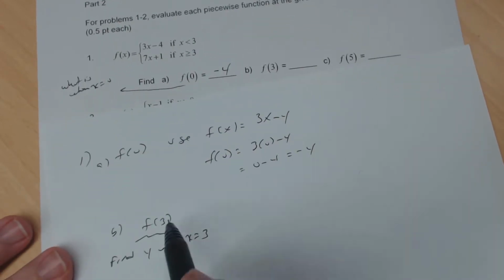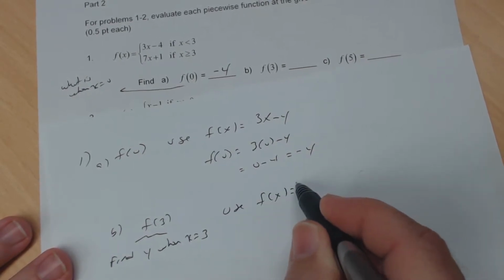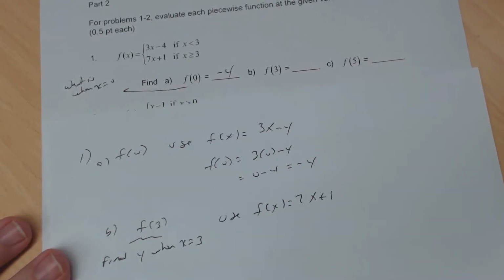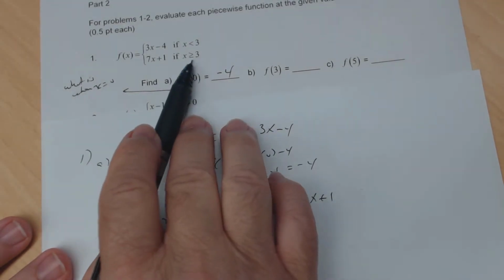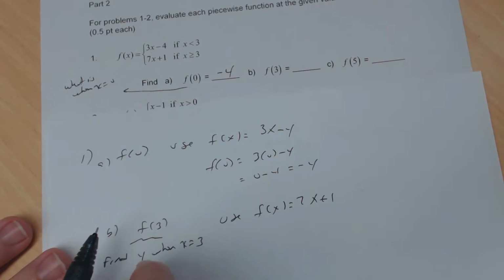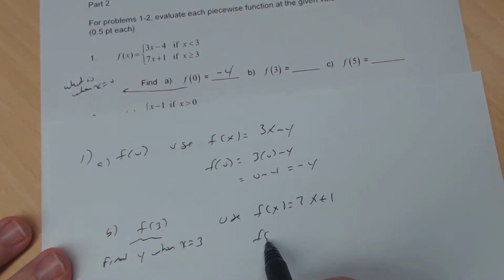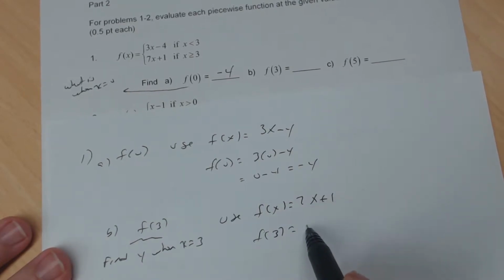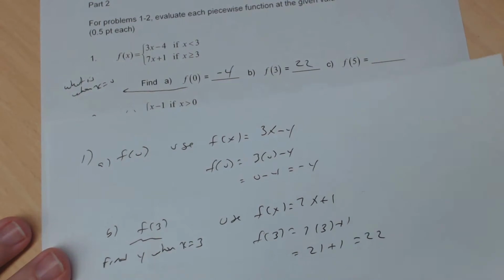So for f of 3, we use f of x equals 7x plus 1, because x equals 3 is located in this domain. Where we see the variable x, we're going to substitute 3. So I get 7 times 3 plus 1, so that's 21 plus 1, which is 22. So f of 3 equals 22.